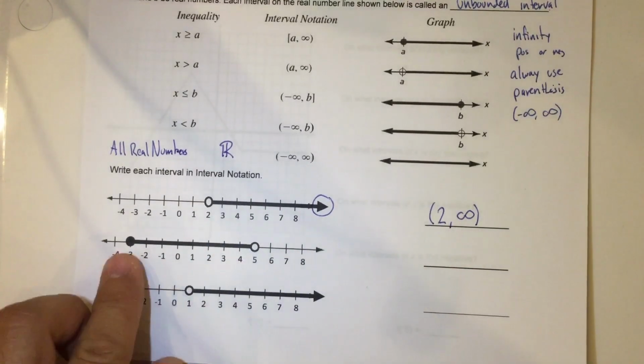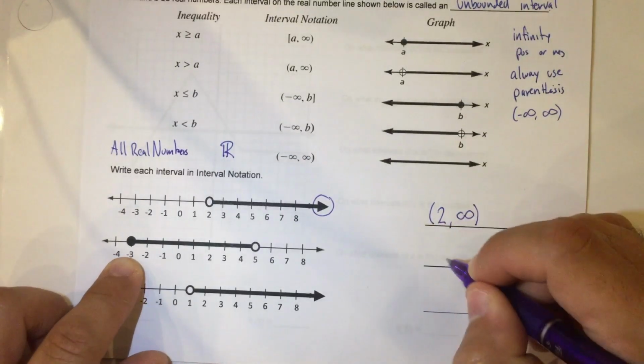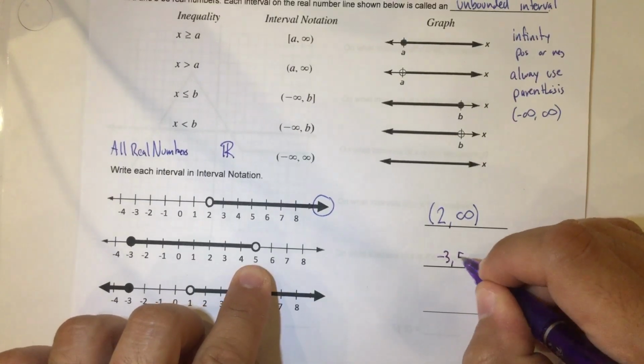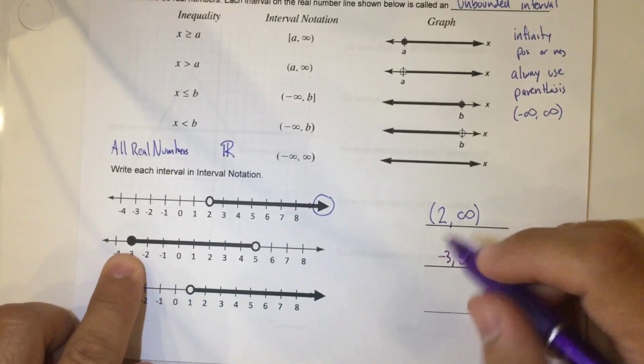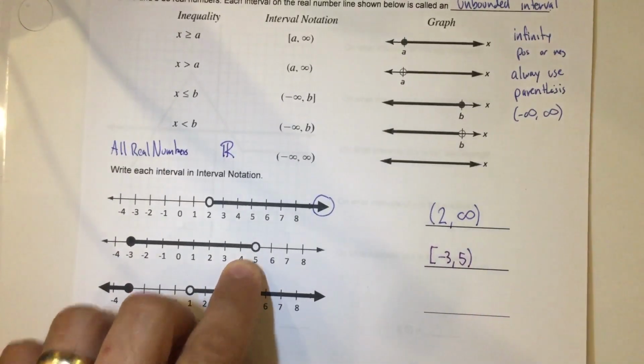All right, for the next one, as I start from the left, first closed circle is at -3. And as I continue, it ends at 5 right here. So -3 has a closed circle, so that is a bracket. Open circle on 5, that is a parentheses.